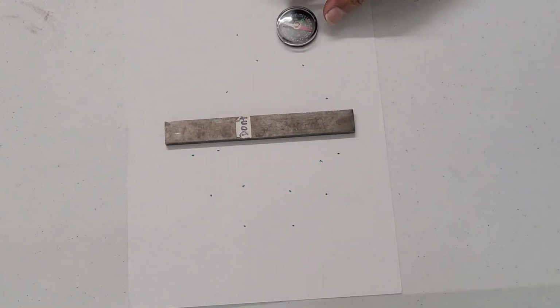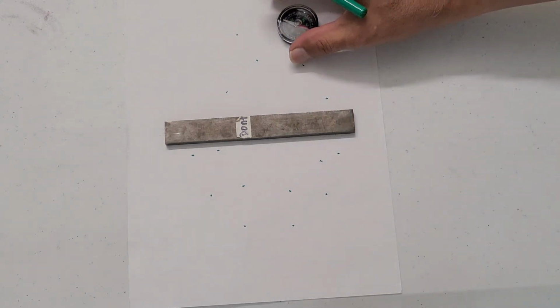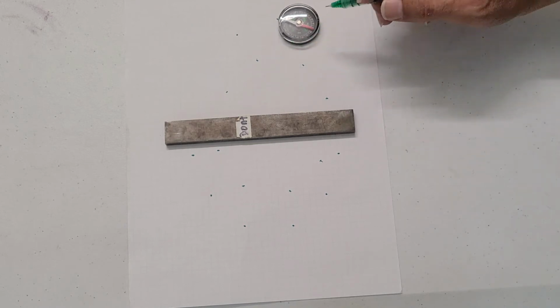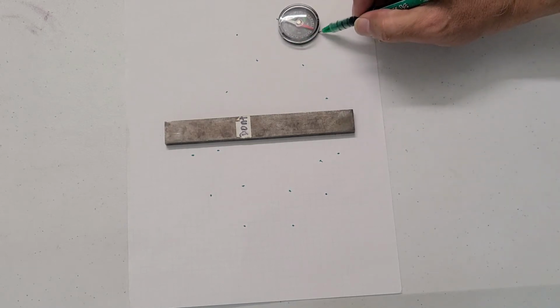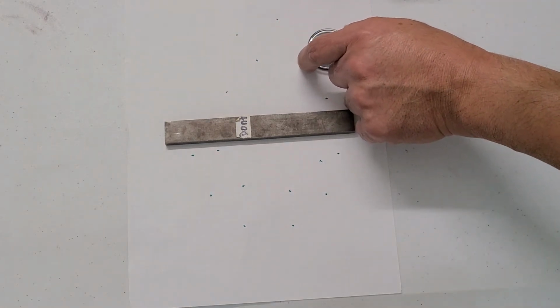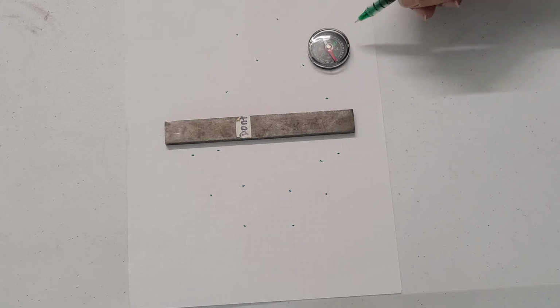Again, let's go for the next point. The next point is going to be kind of like this. Let's make sure it's the closest one. More or less we have the next point right here. Let's go closer to the magnet.